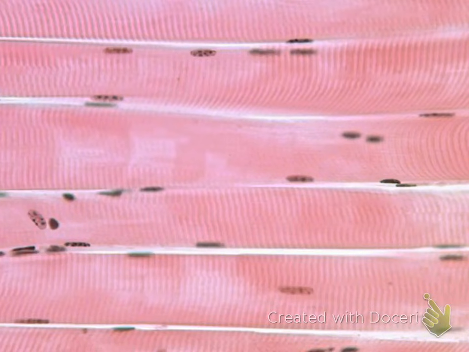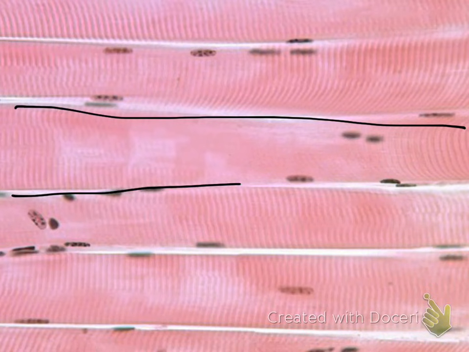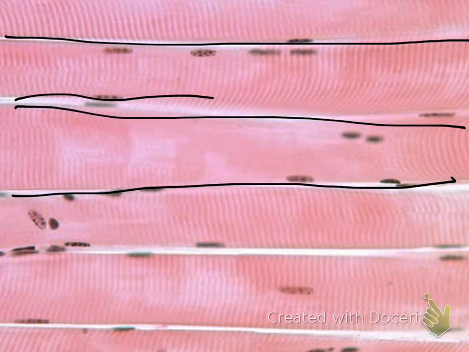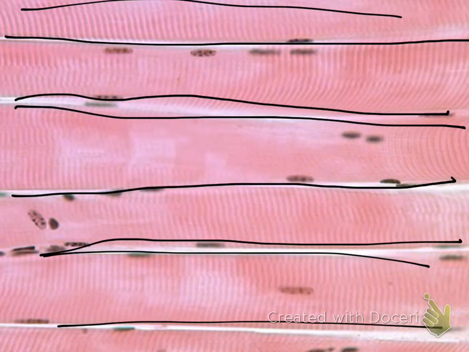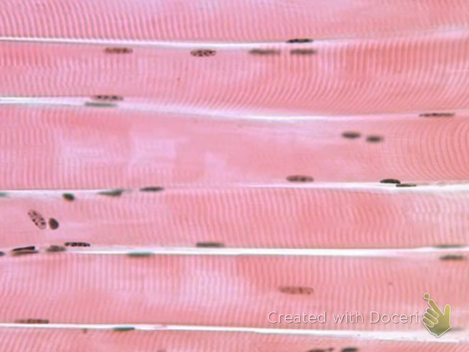The first thing you should notice about this tissue is that the cells are long, tubular in shape, they're cylindrical, and notice that they all run parallel to one another. Another feature that you can see is all these stripes. These are your striations.